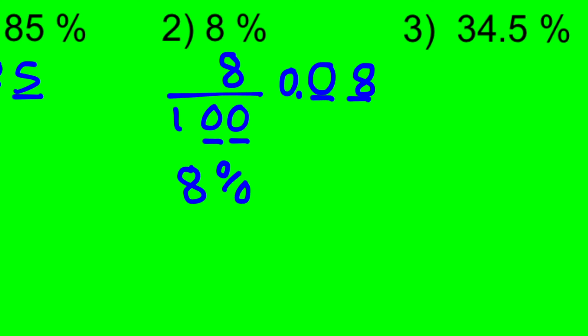Even though I don't see it, there's a decimal after that 8. And I can mentally shift it 2 spots to the left. In this case, I'll have to put a 0 in that open spot, and I would have 8 hundredths and a 0 placeholder in the tenths spot, the same as I got by making it a fraction.